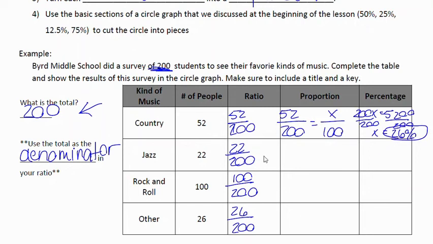Now, if you wanted to just do the simplification method, I'm going to change this to a denominator out of 100. I can take 200, divide it by 2 to make 100. Whatever I do to the bottom, I have to do to the top as well. So 22 divided by 2 would be 11 out of 100, which makes 11%. Either one is perfectly okay with us.